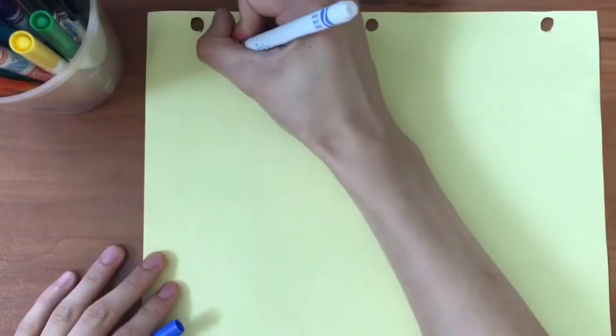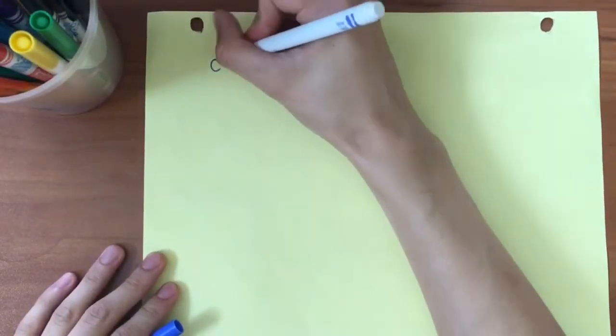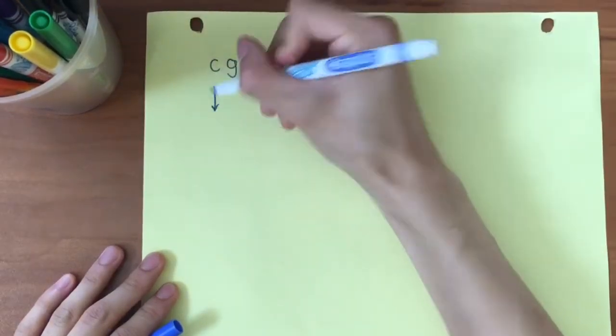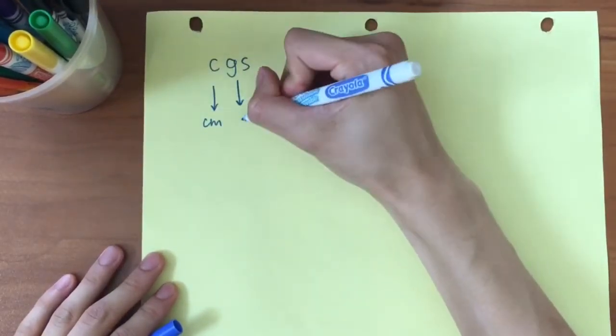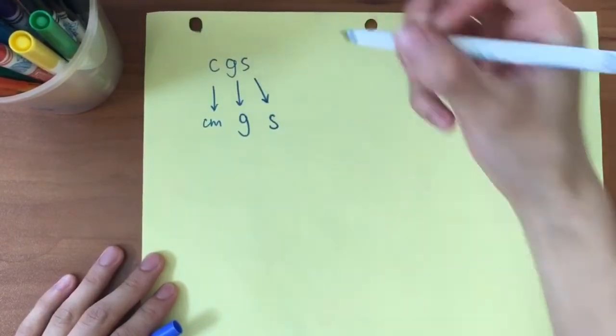There are also acceptable versions that we can use called CGS. This is basically just like the MKS SI system, except this uses even smaller units. So C is centimeters for length, G you have grams instead of kilograms, and S is still seconds. So the S is always the same.